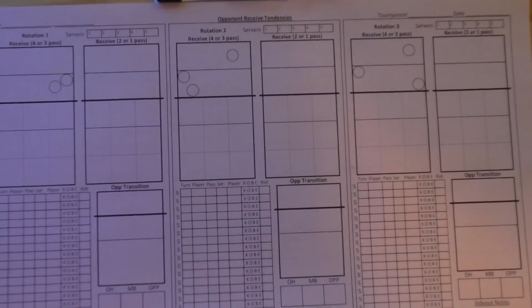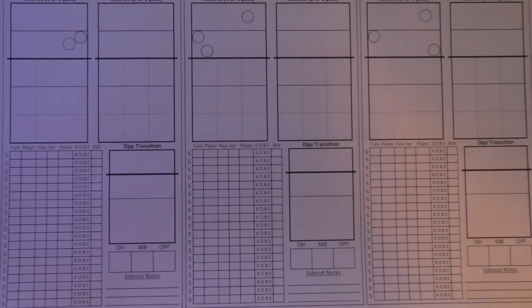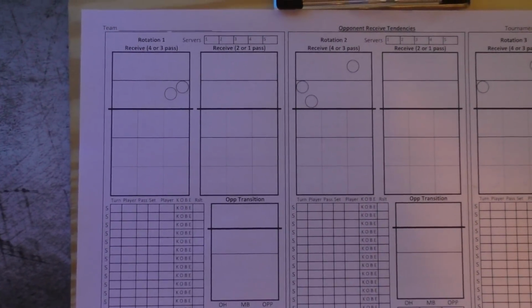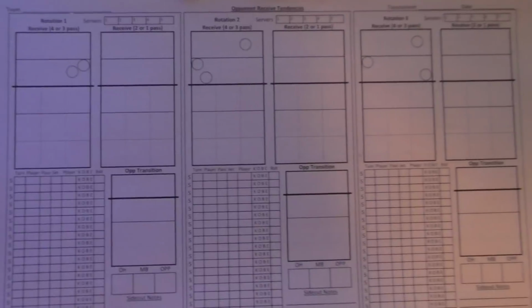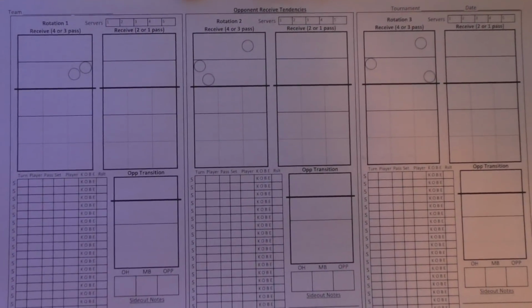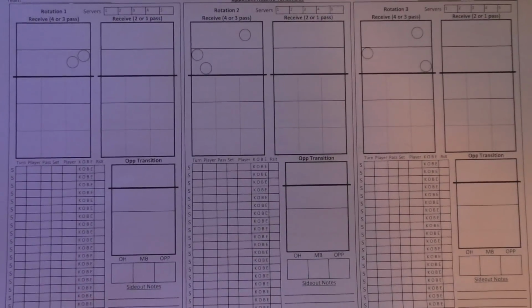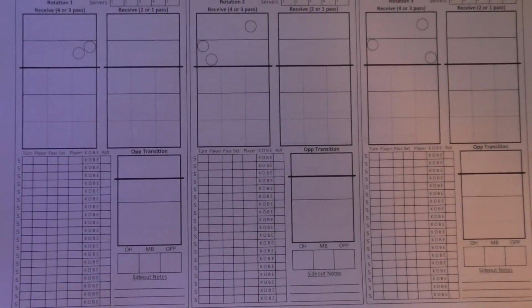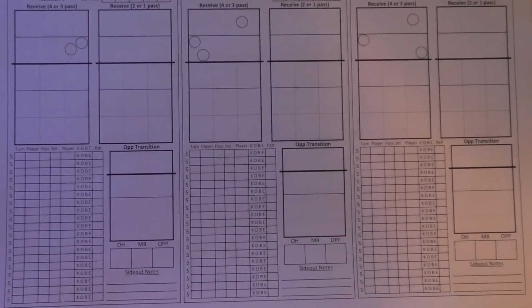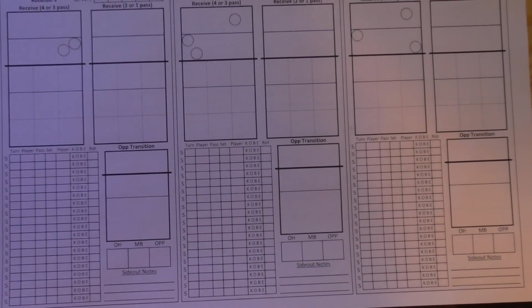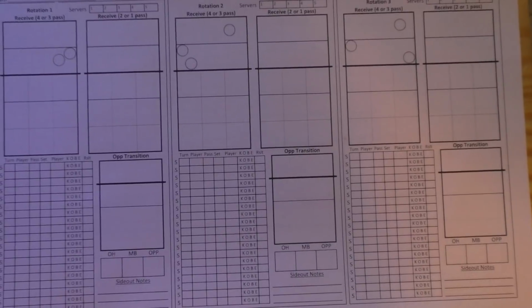Alright, so this video will be on how to chart for a volleyball match. Charting is essentially the opponent's tendencies and what they do in each rotation. This video introduction will have everything that is on my chart, and then after I introduce everything in my chart, I will do an example for you with Long Beach State versus Alberta.